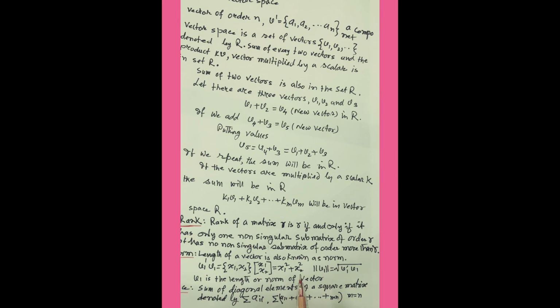So the sum of every two vectors and the product by a scalar is in set R. If we multiply by a scalar K, then it will be in the set R. So the sum of two vectors is also in set R. So not only multiplication by a scalar but also the sum of two vectors will be in set R.